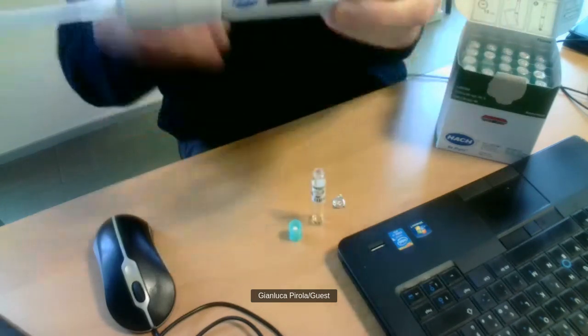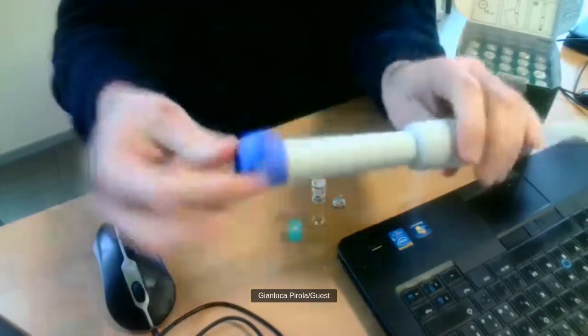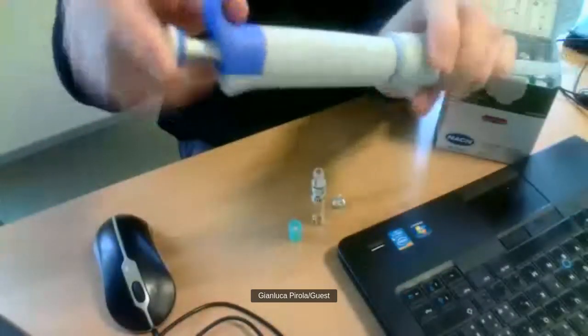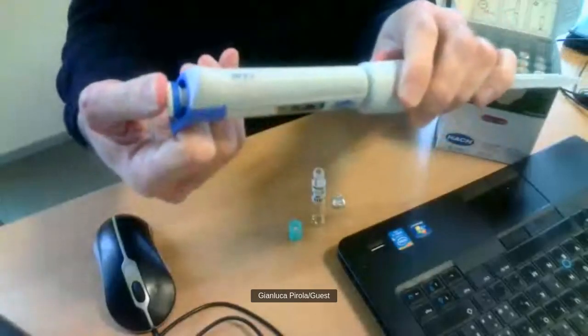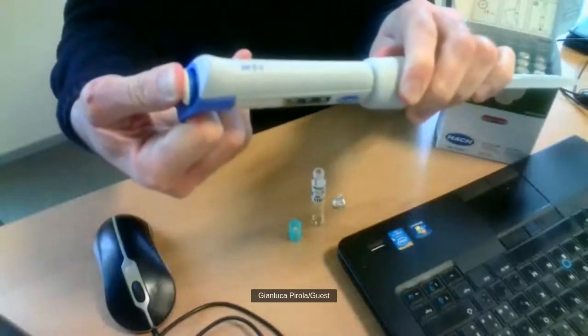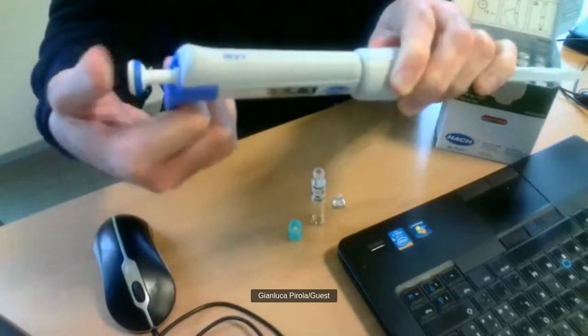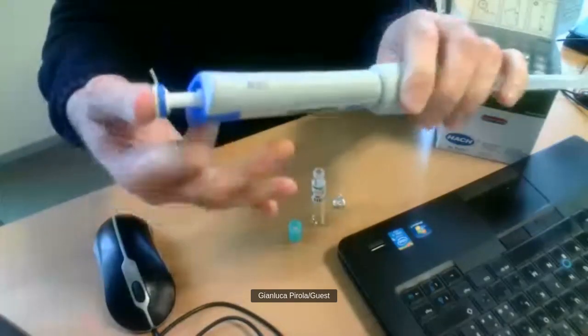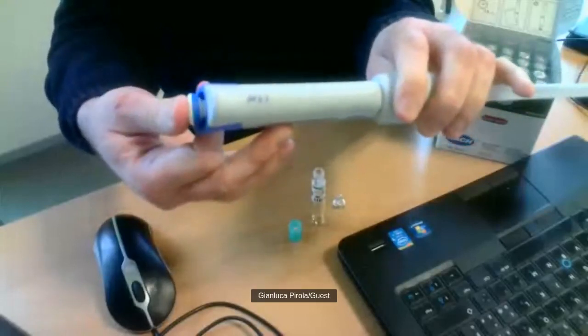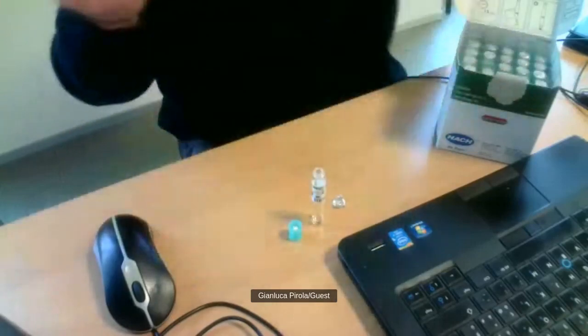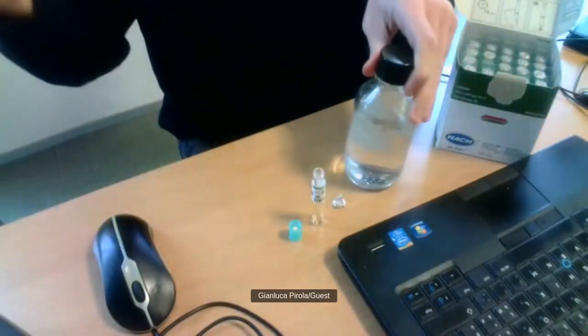Okay, 5 milliliters. As you can see, there are 2 pressure points. This is the first pressure point, and this is the second pressure point. You have to do it physically. Seeing is not enough. First, it stops, and second. I have here a sample of water.